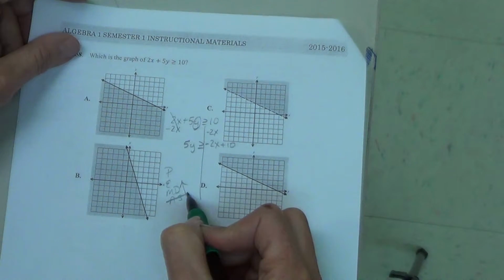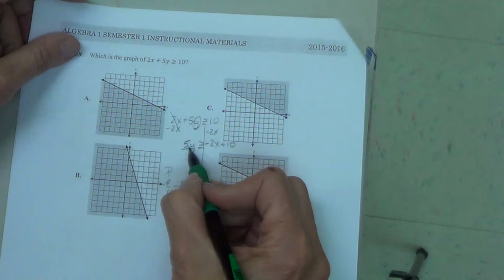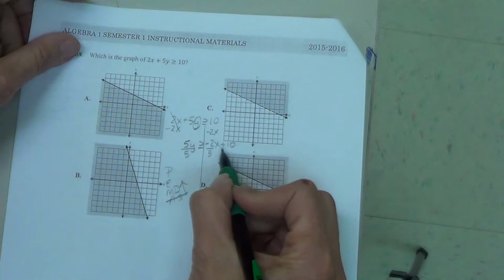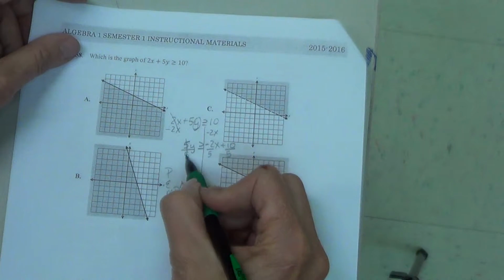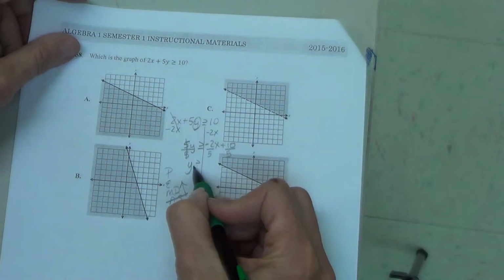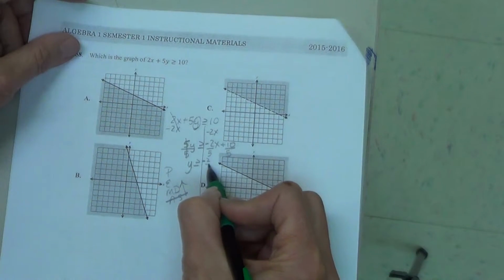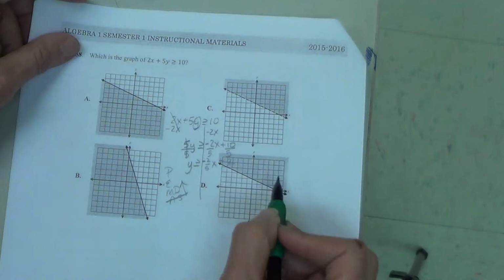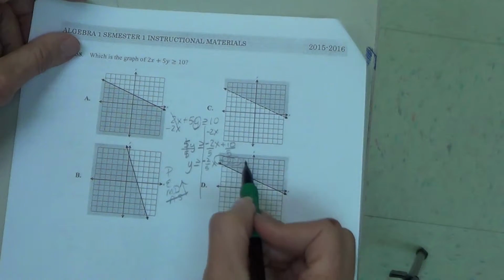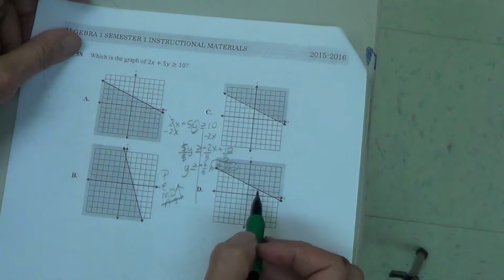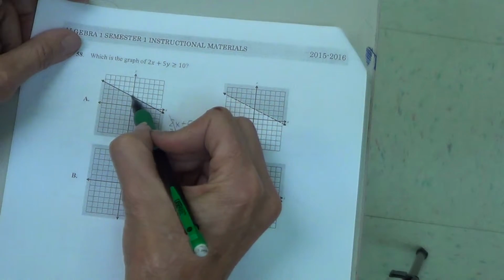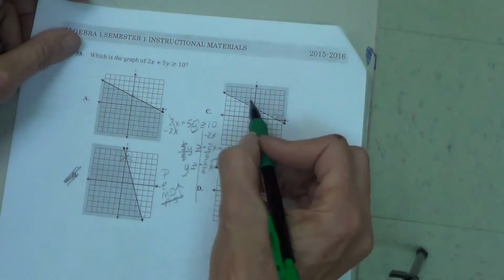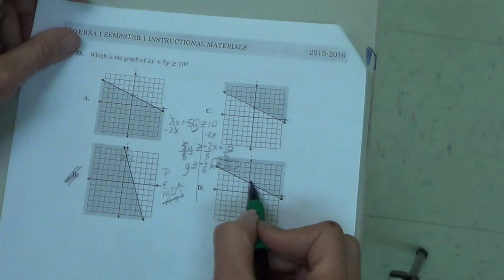Now we're done with add, subtract. We're at multiply, divide. 5 is multiplied by y, so we divide by 5. This wipes out. We get y is greater than or equal to negative 2/5 x plus 2. Our y-intercept is plus 2. This one's at plus 2. This one is not. Mark it out. This one's at plus 2, and this one's at plus 2.